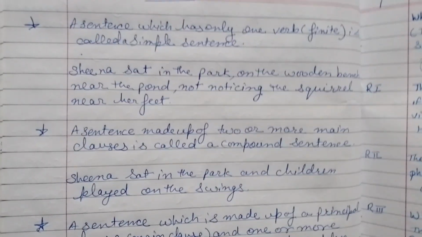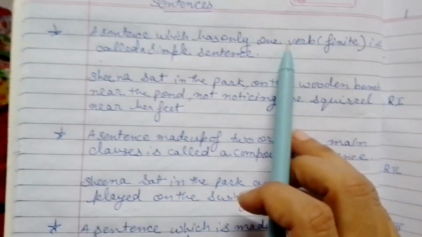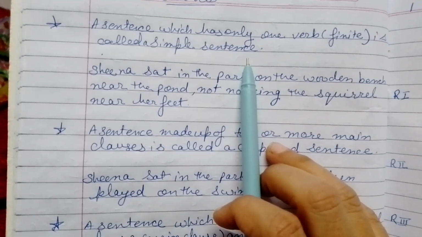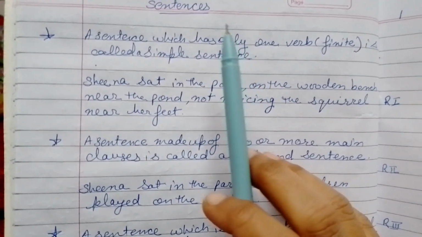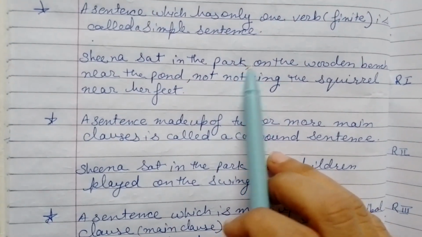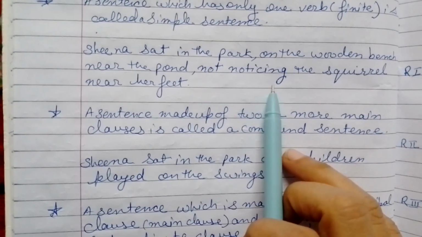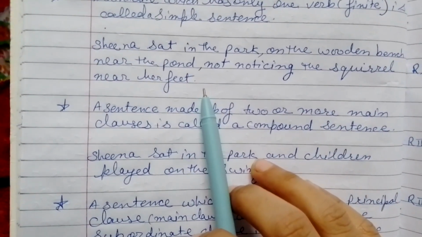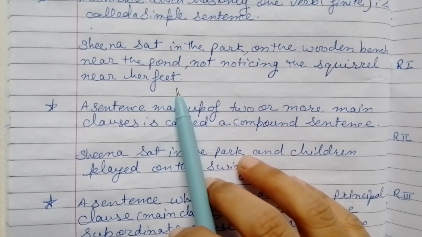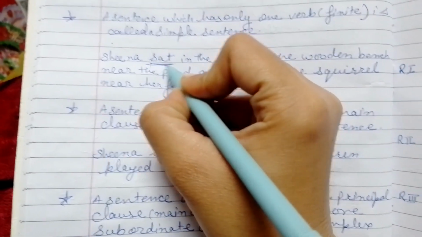So the first type is the simple sentence. A sentence which has only one verb, that too a finite verb, is called a simple sentence. Let us take an example. Sheena sat in the park on the wooden bench near the pond, not noticing the squirrel near her feet. Now, in this sentence, let us find the finite verb, that is sat. Sat is the finite verb here.